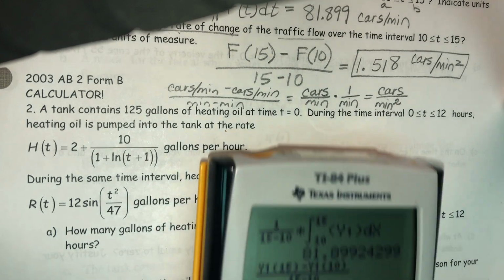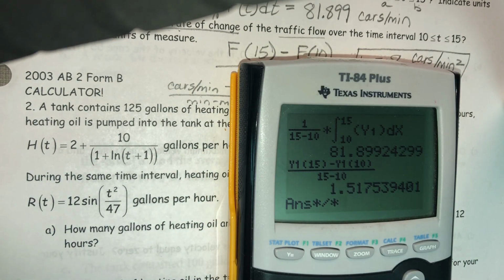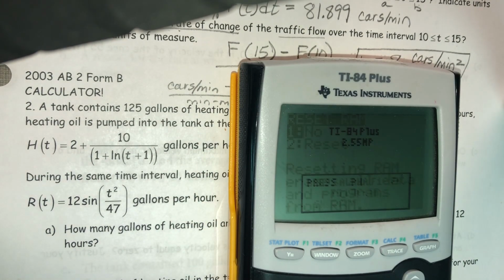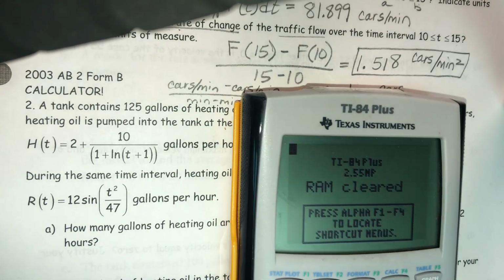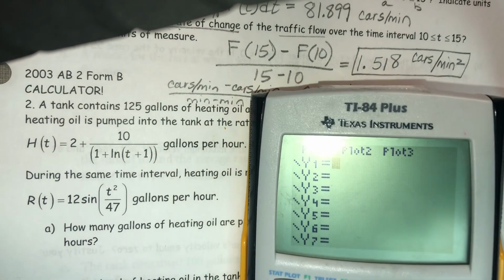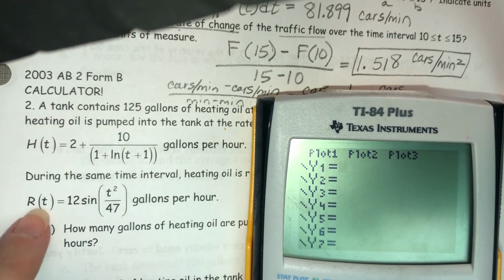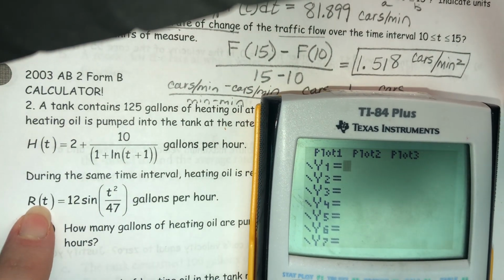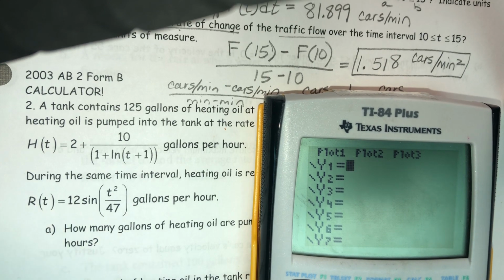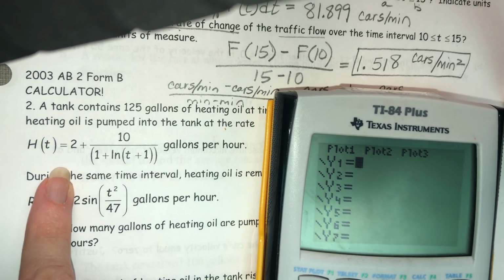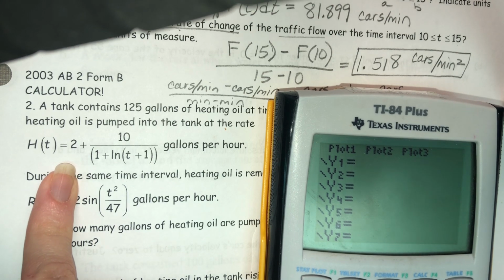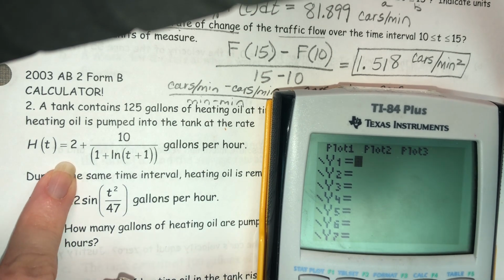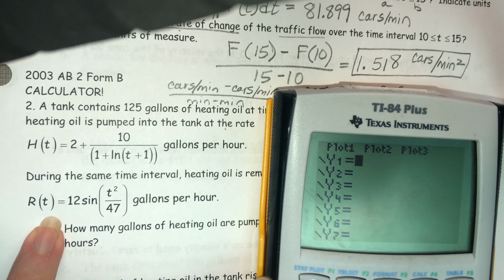dropped my calculator. Before I jump into this problem, I'm going to clear my memory. Second plus 7, 1, 2, clear it all out. I'm starting a new problem. I don't want any of that old stuff in there. And I'm going to go to y equals, and there are two equations here. So I'm going to put them both in this calculator because I know I'm probably going to need to use them both, okay? And I'm going to put them in my calculator in the same order that they appear in the problem. So h of t is the first one and r of t is the second one.